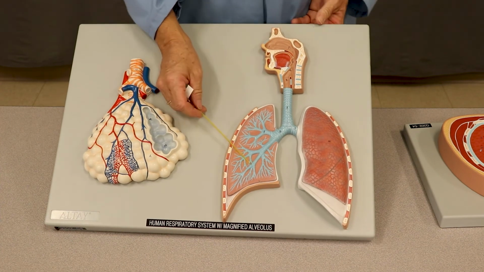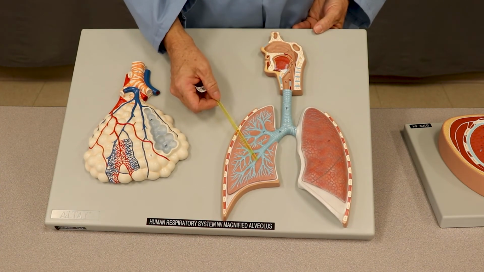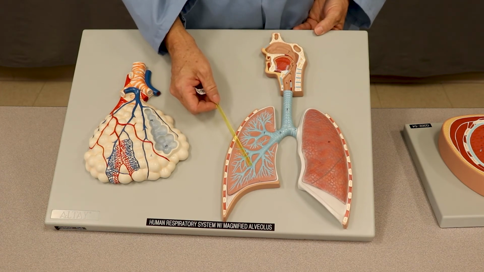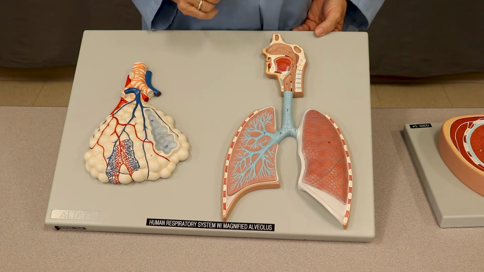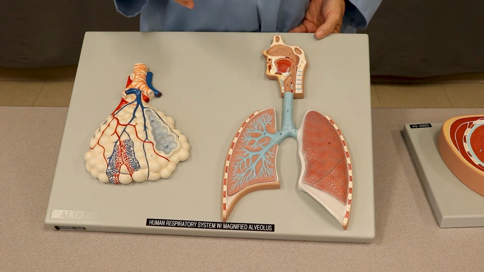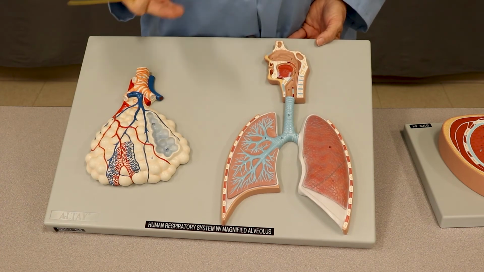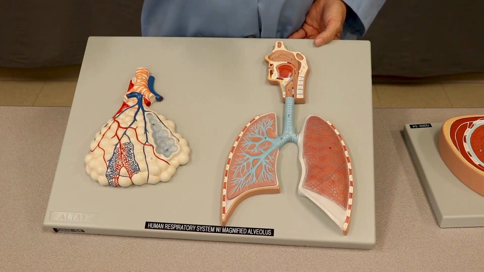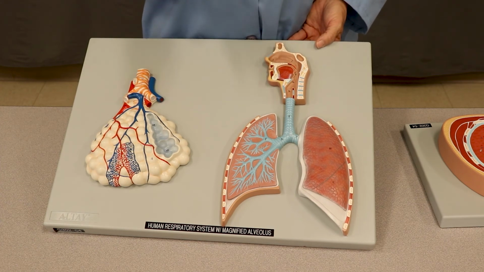So let's go back to these smaller airways. So the bronchi get smaller and smaller. They lose their cartilage. They start to have more smooth muscle, and at that point, they are becoming microscopic. You would not be able to see them unless you did a section through the lung and you sent it off to histology to be stained and mounted.